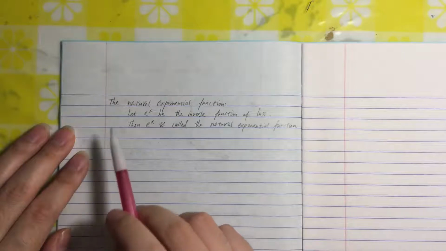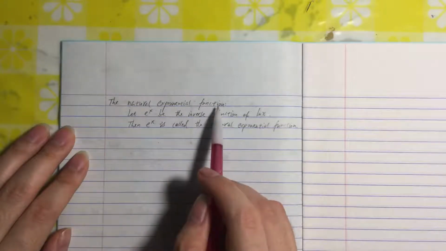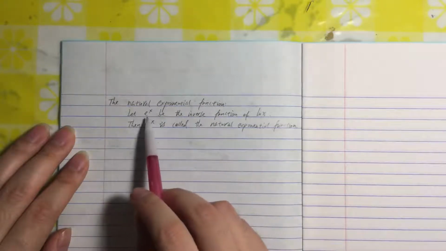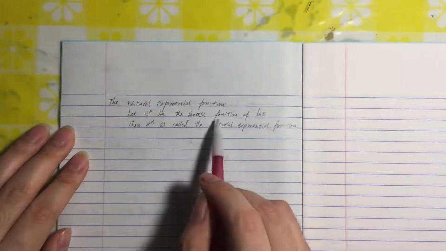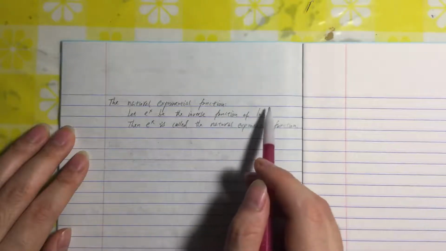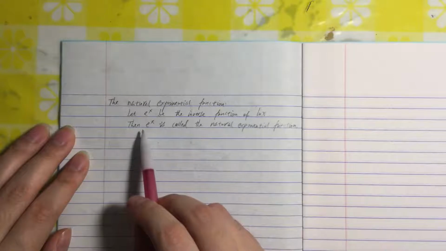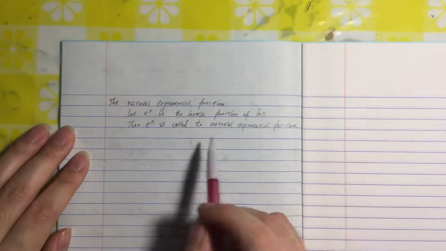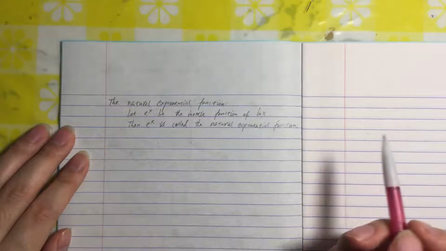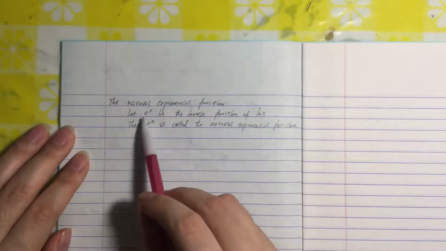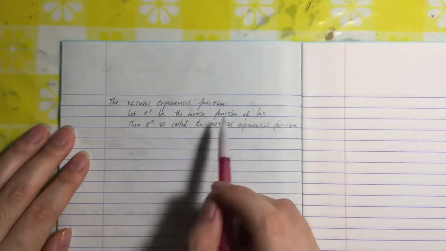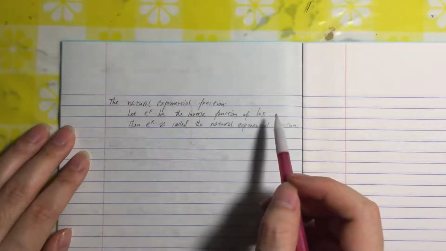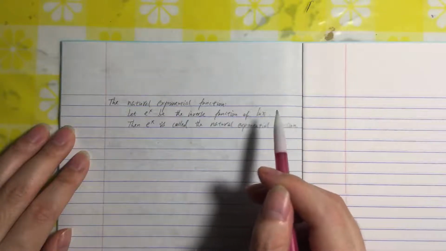Next, let me introduce the natural exponential function. The function e to the power of x is the inverse function of the natural logarithmic function ln of x, and it is called the natural exponential function. That's how we define it. Since e to the power of x is the inverse function of ln of x, by the inverse function properties, we have the following.